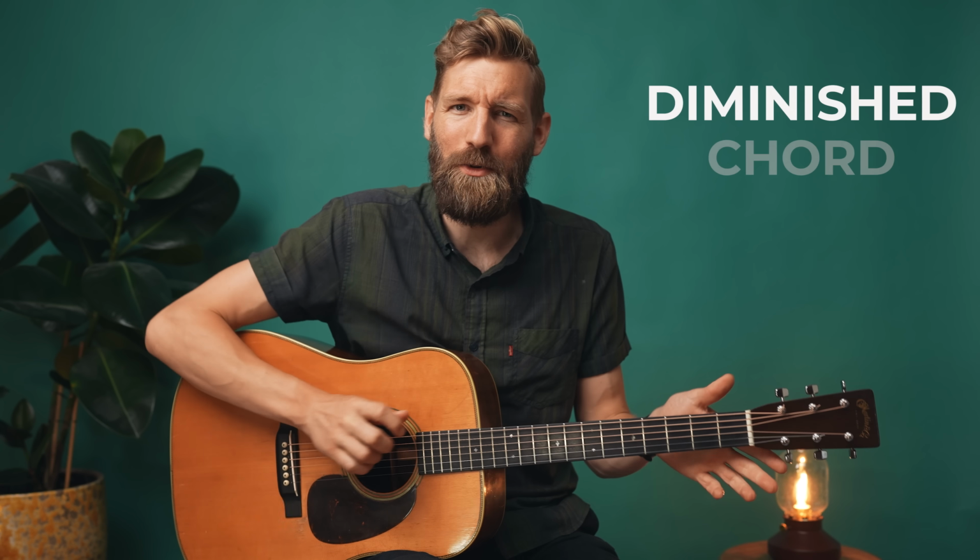Alright, sounding epic, right? That A chord is, it's taking too long right now. I'm playing it twice. So let's use the good old blues trick of adding a diminished chord in there.